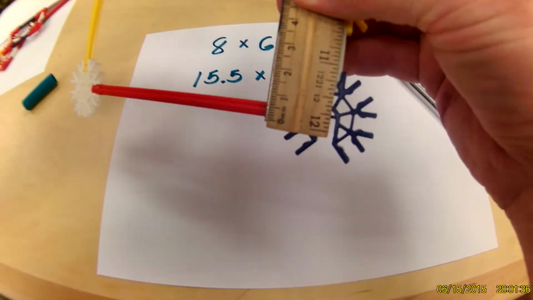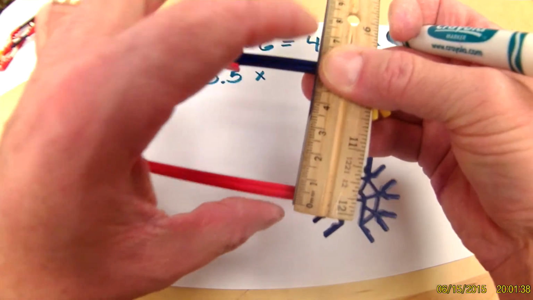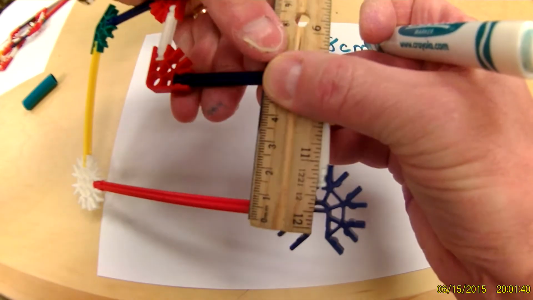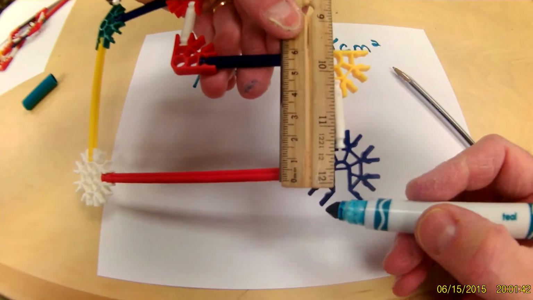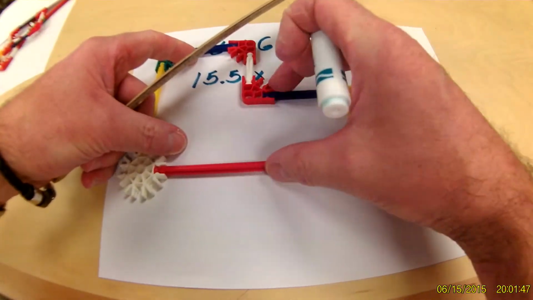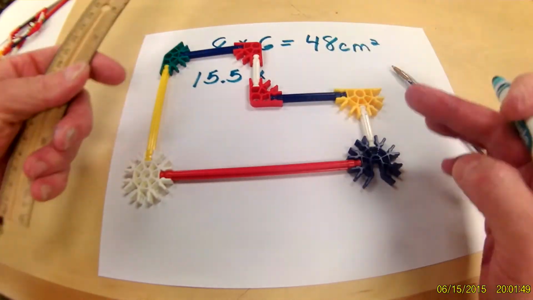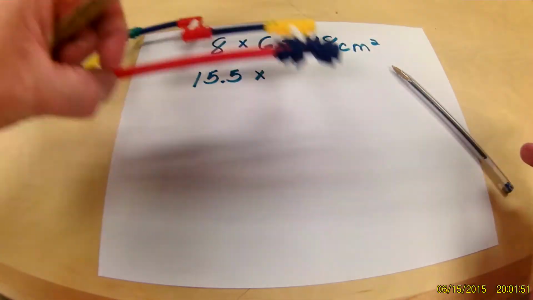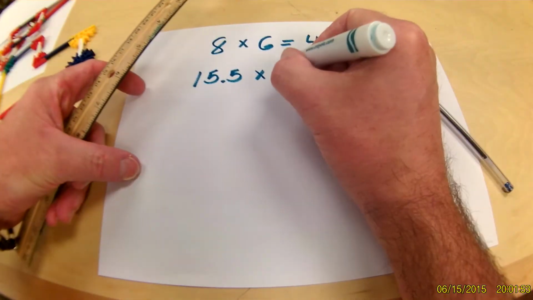And notice how I'm measuring the rods, not the tips. I'm measuring the rods, not the tips of the connectors, because they stick way out everywhere. So I'm measuring the actual rod distance. And that works because it's a parallelogram. All right, so that's 6 centimeters.